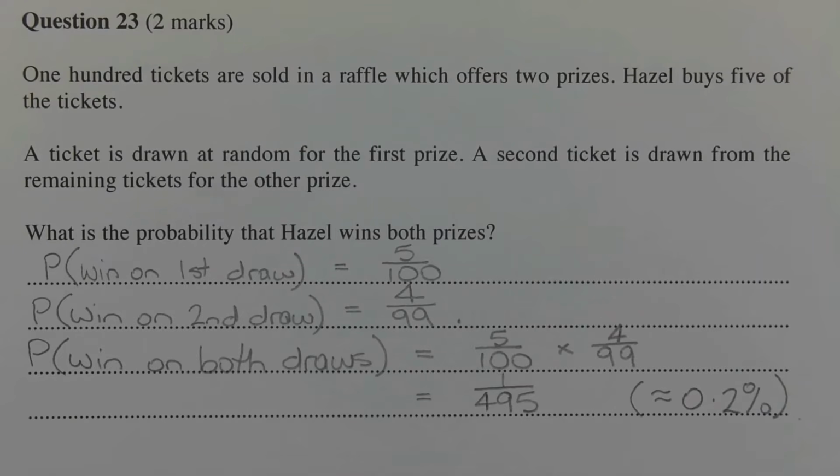Let's consider the first draw. There are 100 tickets in the barrel, of which 5 are winning tickets. So the probability that Hazel will win on the first draw is 5 over 100. So let's assume Hazel wins on the first draw. 1 ticket has been removed from the barrel, so there are only 99 tickets left. And the ticket that was removed was one of the 5 winning tickets, so there are only 4 winning tickets left in the barrel out of 99. So the probability of a win on the second draw is 4 over 99.